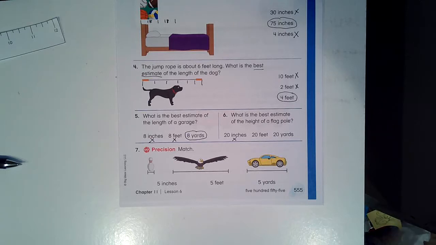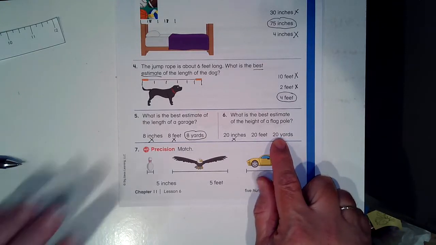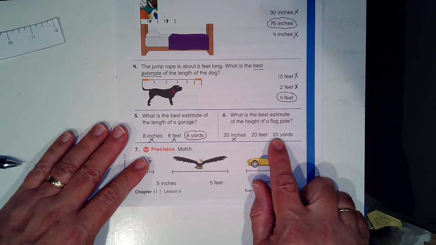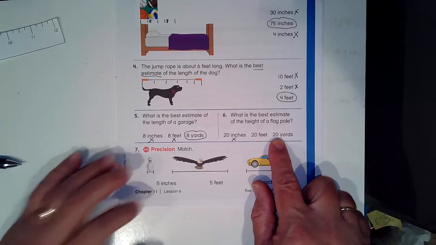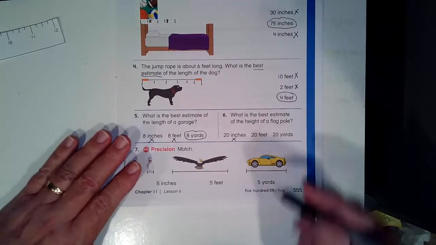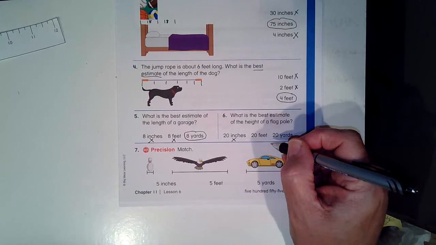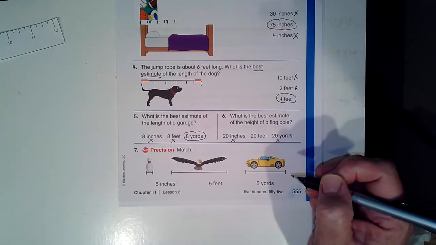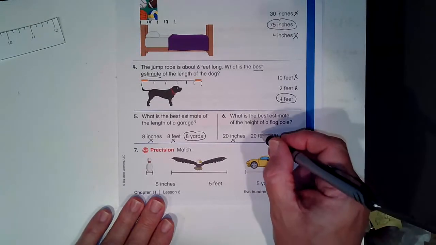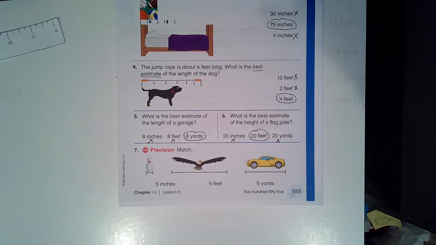20 yards would be 3 sets. Each yard is 3 feet. So 20, that's 60 feet. That's almost 2 stories tall, or longer than 2 stories, 2 stories on top of each other. So that would be very tall. And 20 feet is going to be our estimate. All right, let's finish this off.